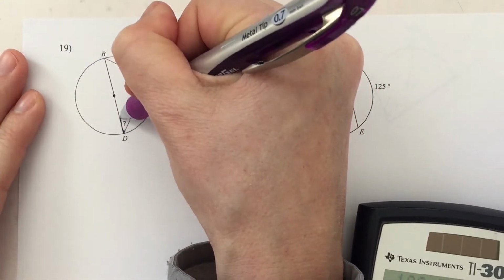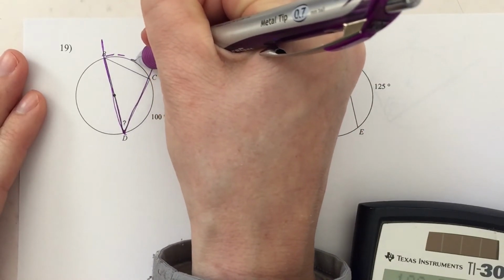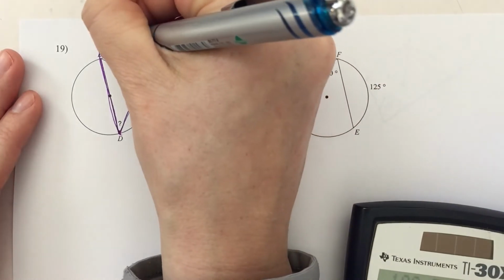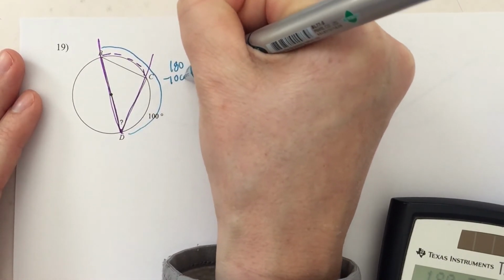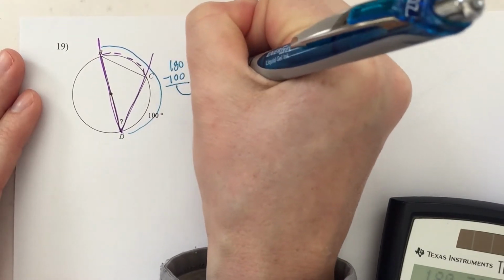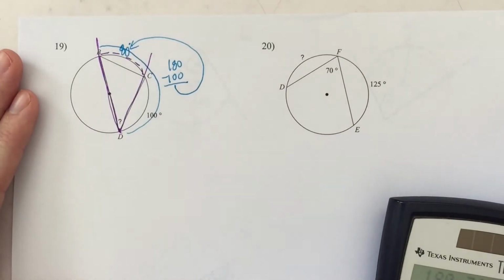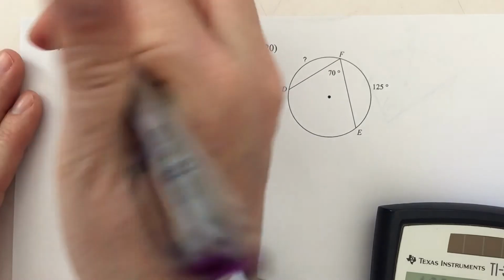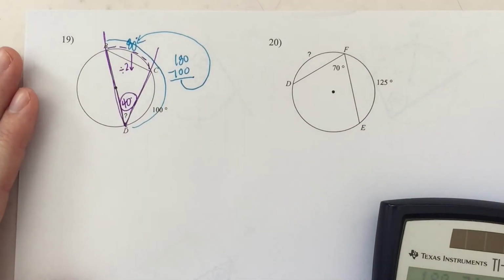I highlight the sides of my angle and dash the arc that I need. I do not have that arc, so I need to find it. If I know that half a circle is 180, I can minus the 100, which would give me 80 for this arc. Then I take it in, which means I'm getting smaller, so I'm going to divide by 2, and my angle is 40.